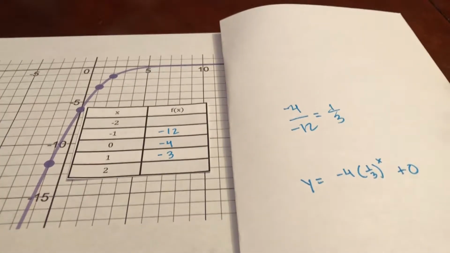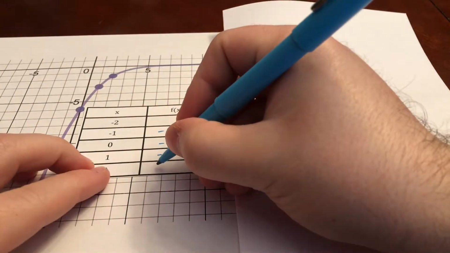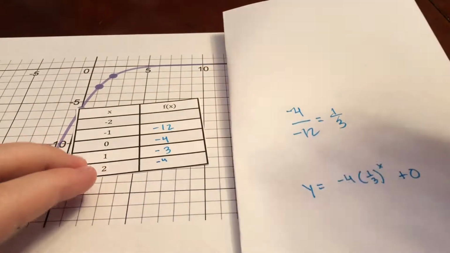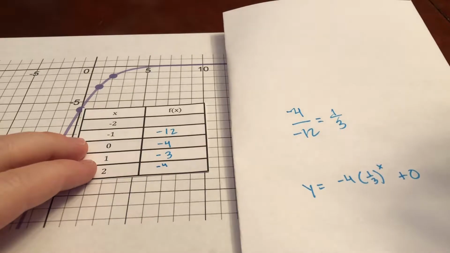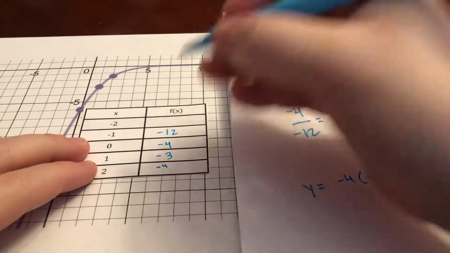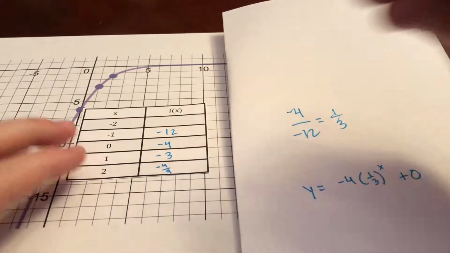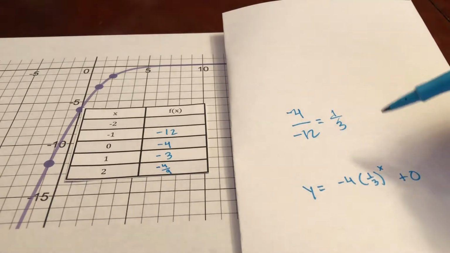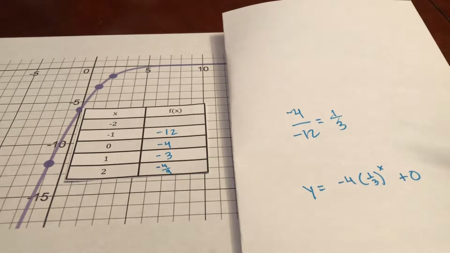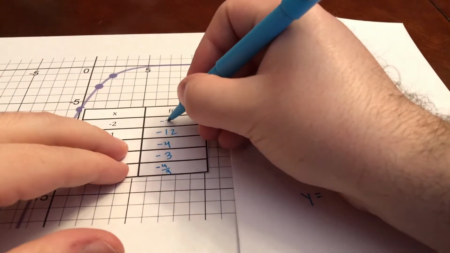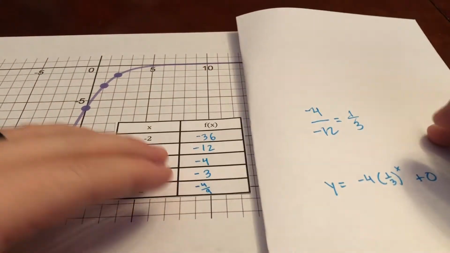And then we are going to identify the rest of the points. That means I need to keep plugging it in. So this is going to be -4, and 4/9, okay? So I plug -2 in there, that makes it -36 for the table, okay?